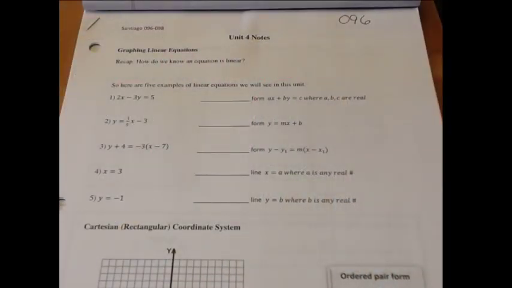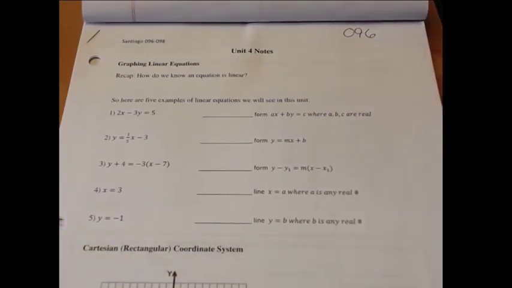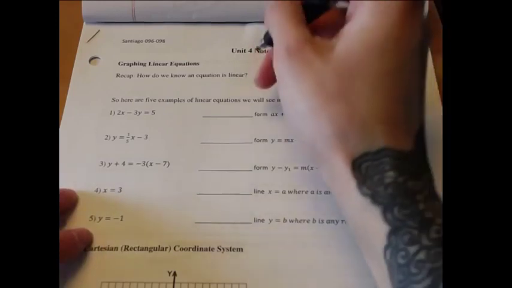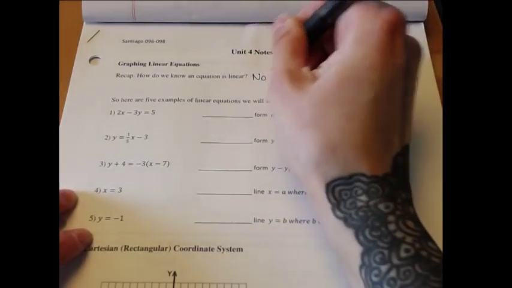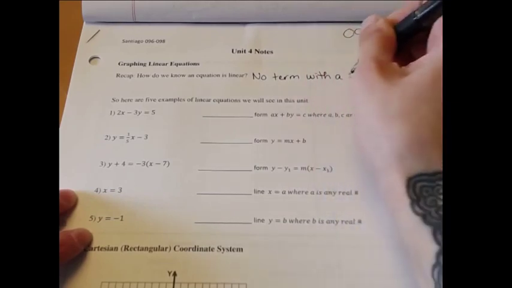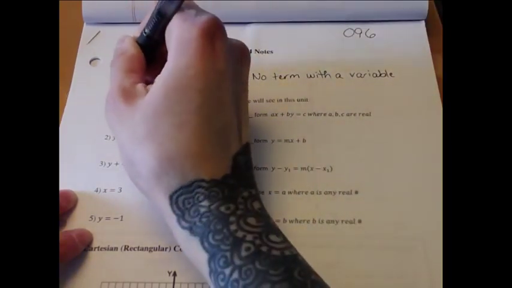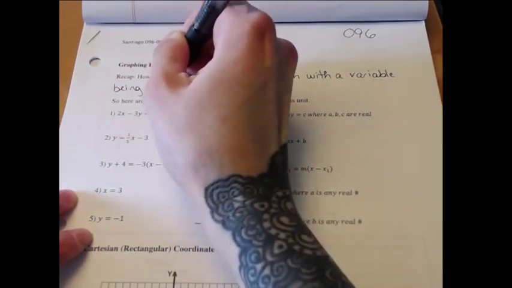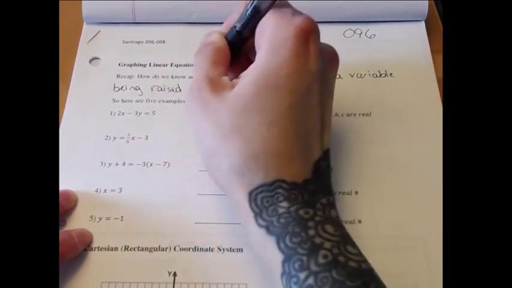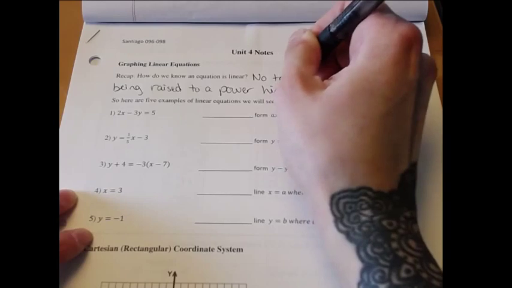All right, Unit 4 notes. So let's do a quick recap. How do we know an equation is linear? We know that an equation is linear when there is no term with a variable being raised to a power higher than 1.